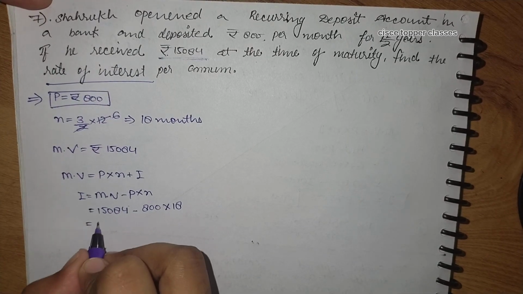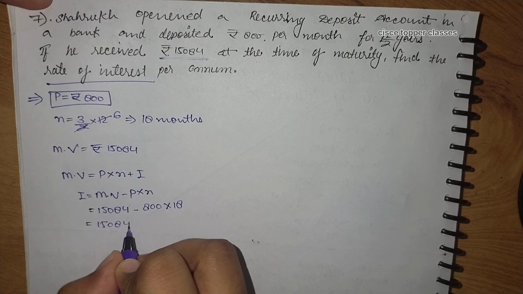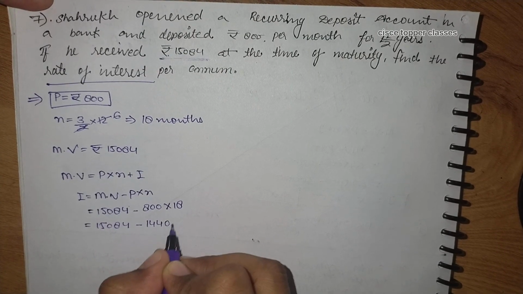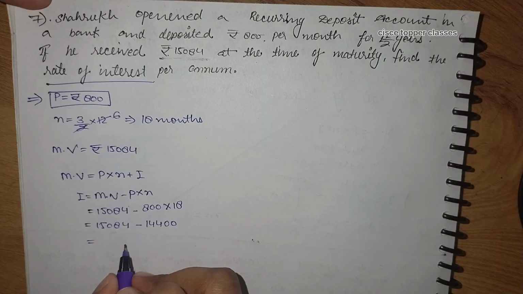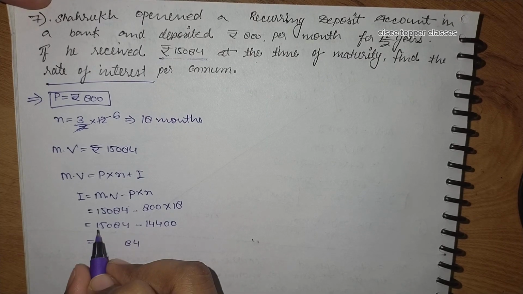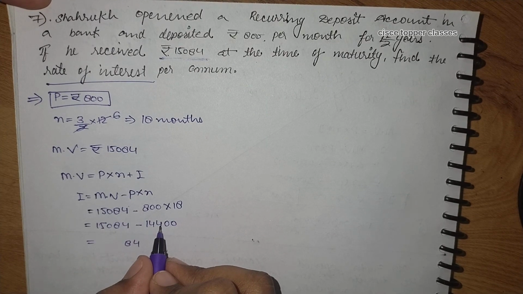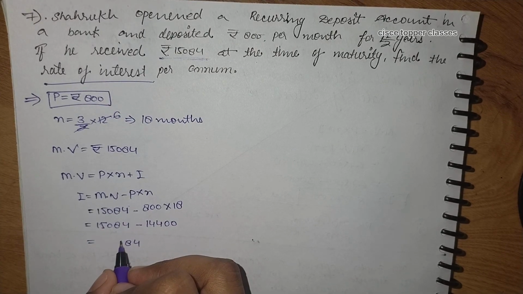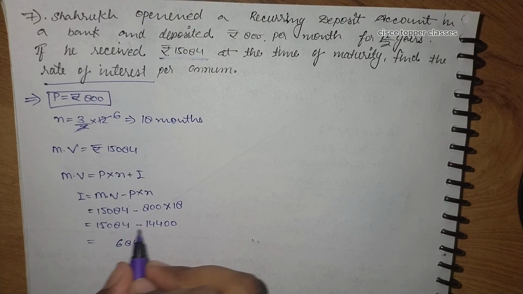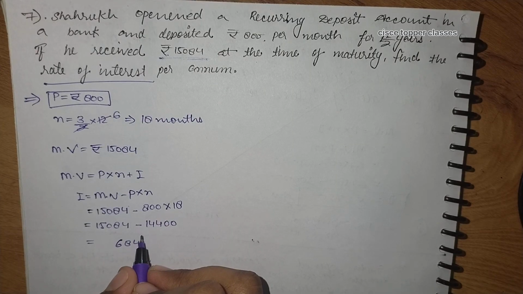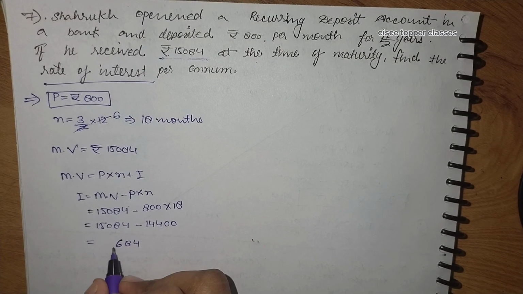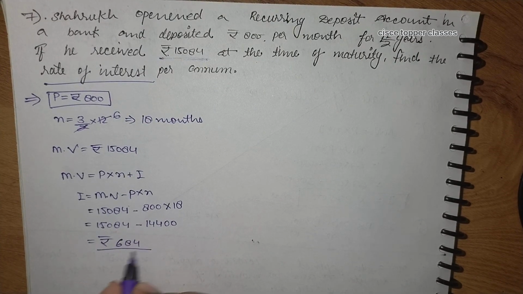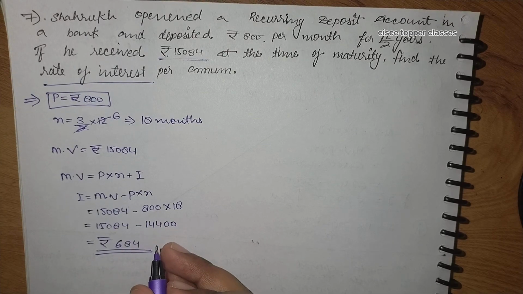So here this will be 15,084 minus 14,400. So here we will get 84 and 150 minus 144 will be 7. So here this will be 6 and here 14 minus 14 will be 0. So rupees 684 is the value of interest here.